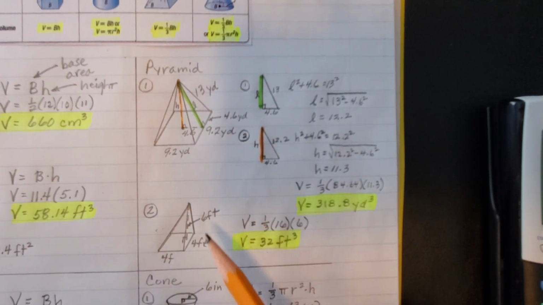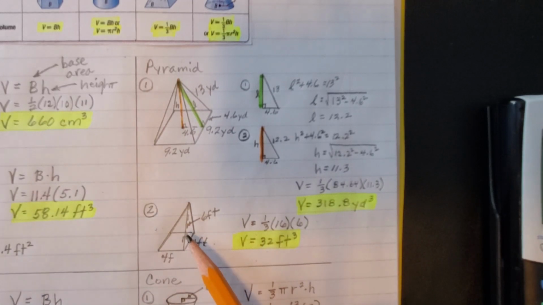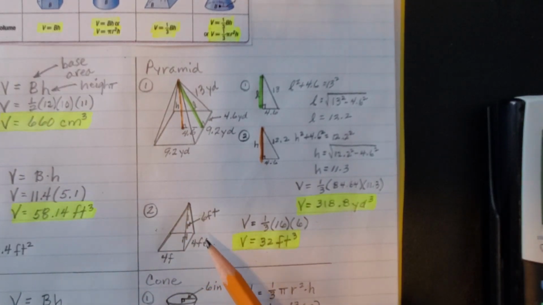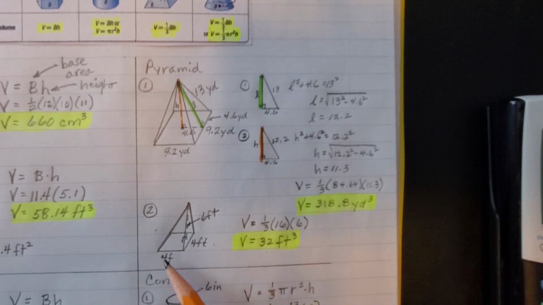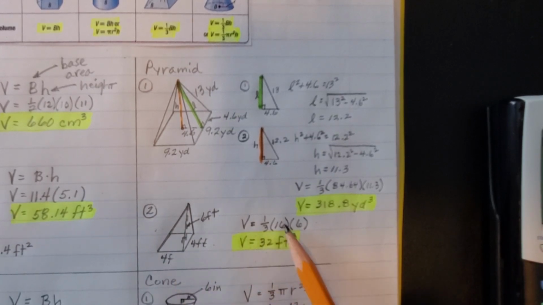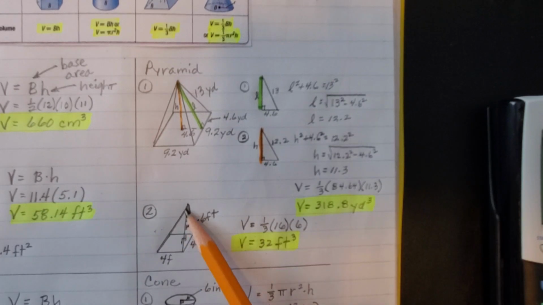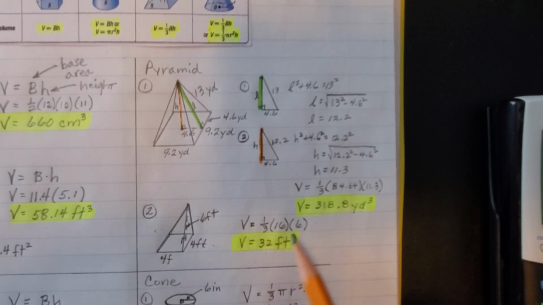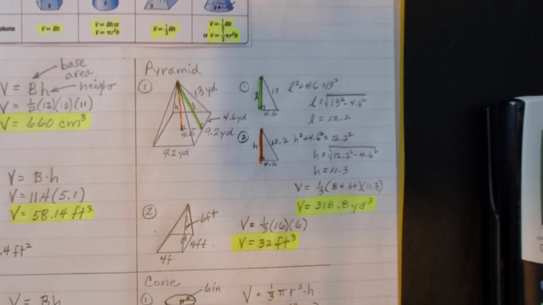Okay, second example is an oblique pyramid. I drew it as best I could, slanted off to the right. So it's 1/3 base area, which is your 4 times 4, 16, times your height, which I already gave you, is 6. Easy problem, 32 cubic feet.